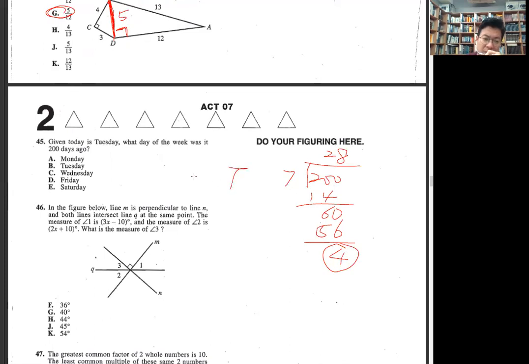So Tuesday, Monday, Sunday, Saturday, Friday. So 1, 2, 3, 4 days before is Friday.